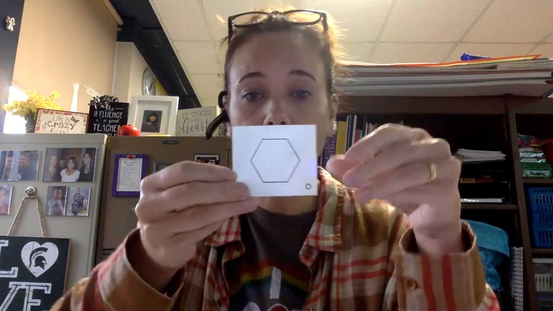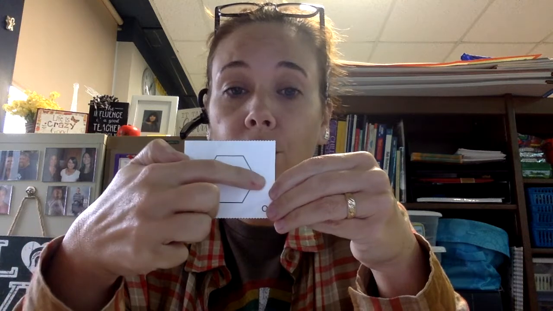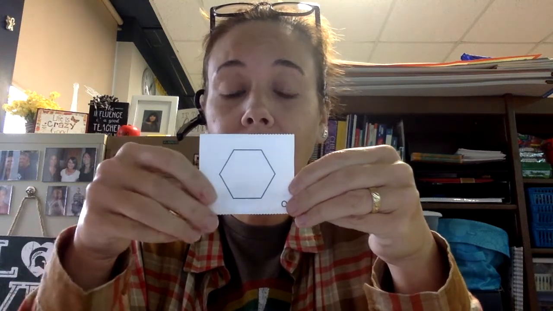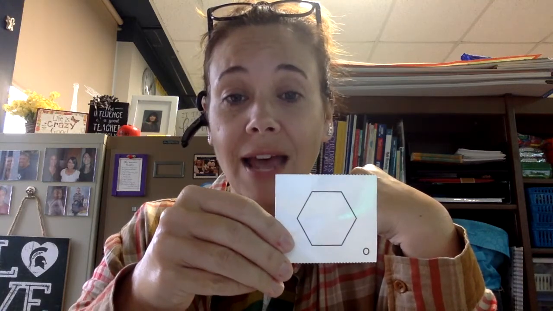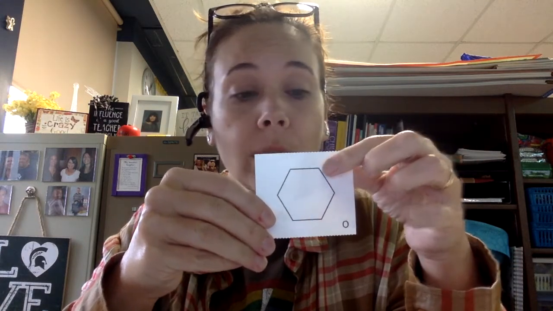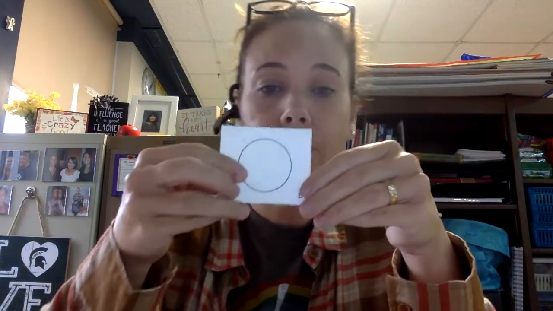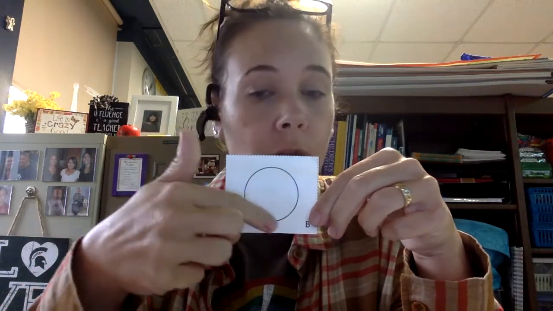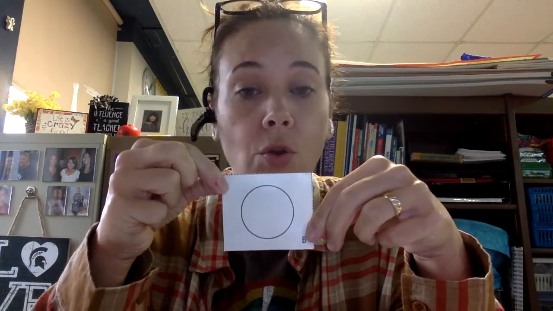Let's look at this shape. This shape has 1, 2, 3, 4, 5, 6 sides. It's a hexagon. A hexagon has 6 sides, 6 points or corners. Let's look at this shape. We call this a circle. A circle has no sides, no corners. It's just one curvy line, no straight lines.